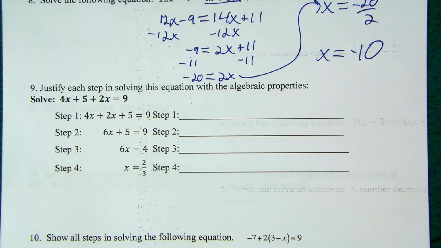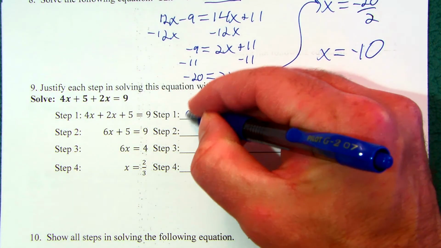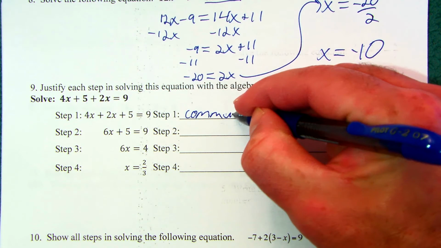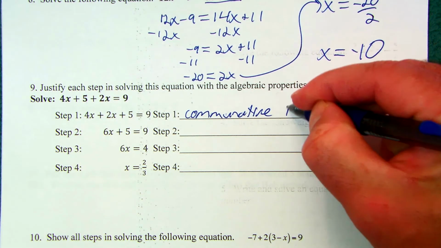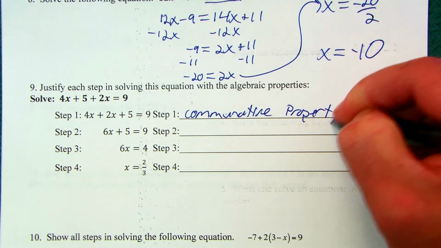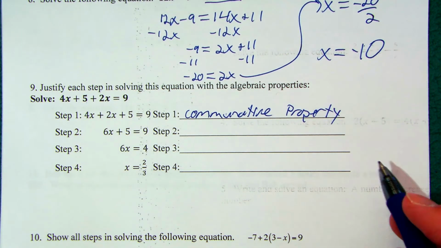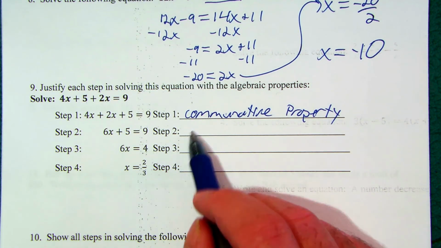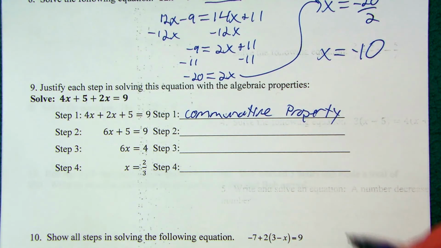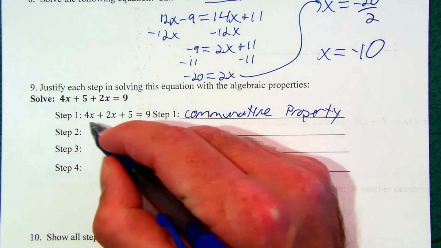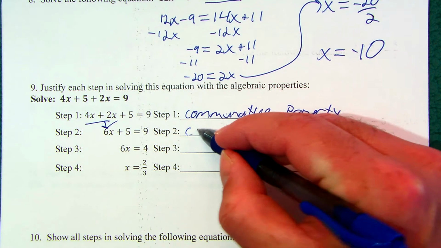All right, so justify each step in solving this equation with the algebraic properties. All right, so here we just rearranged. This will be on your formula sheet. So we just switch the order, so that's a commutative property. Next up, we subtracted 5 from both sides. Or down here we did commutative property. So again, let's just leave this as commutative property.